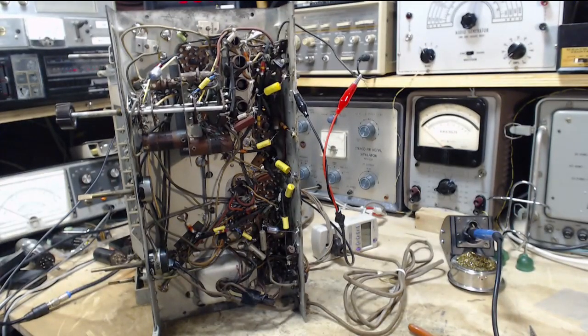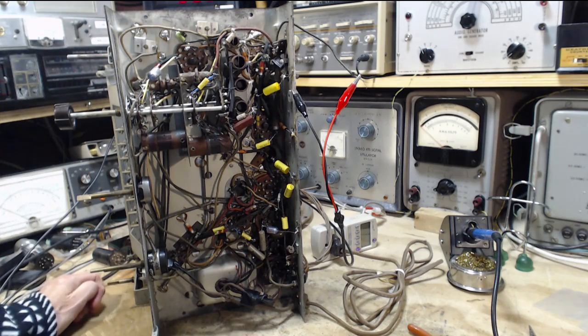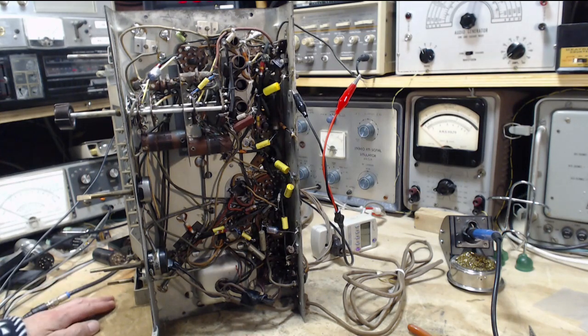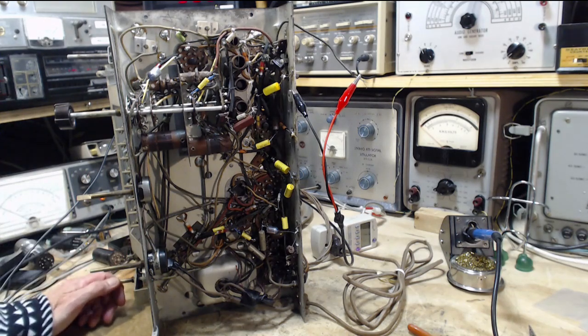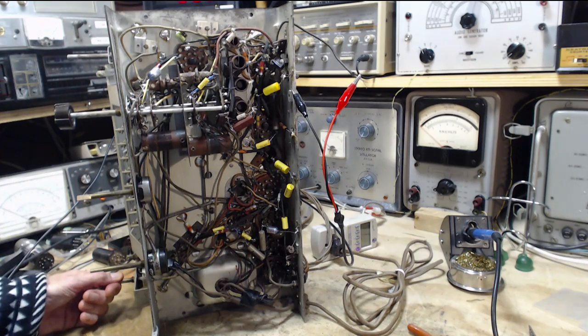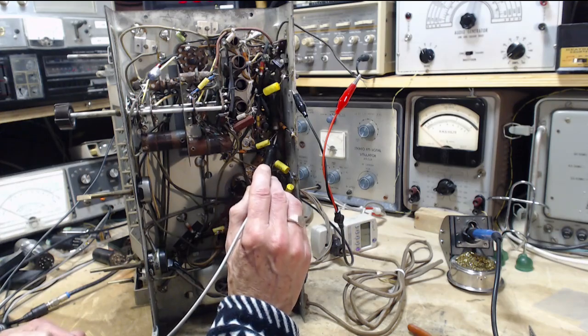So we've got to make a decision here. 75 or 100? Let's just measure this again to be a little more sure of things. We're at full voltage, radio's operating. B plus we know is about 250, so it's really here.